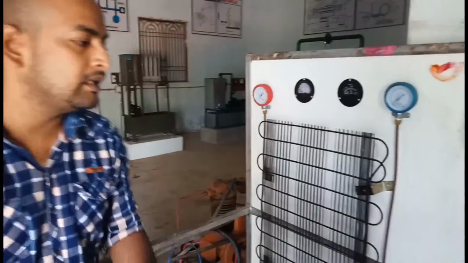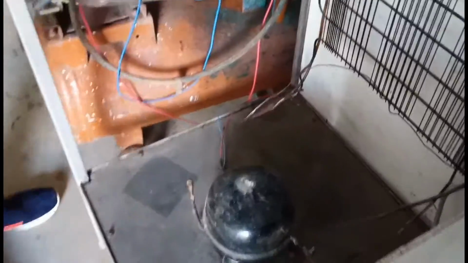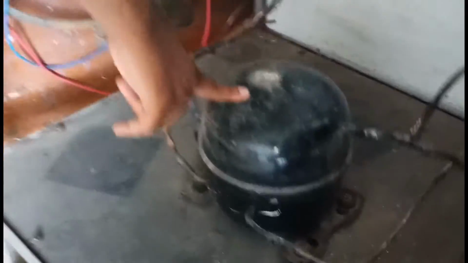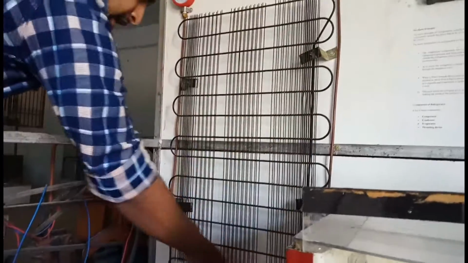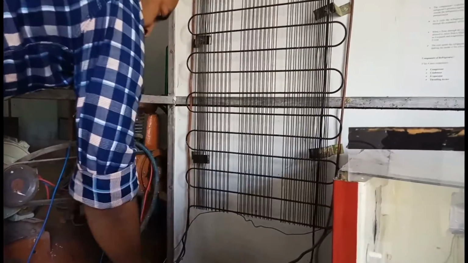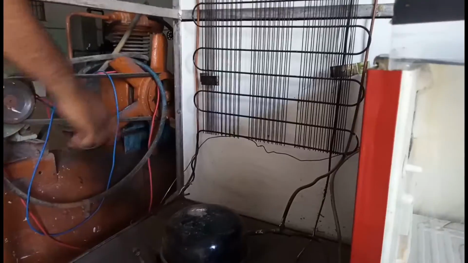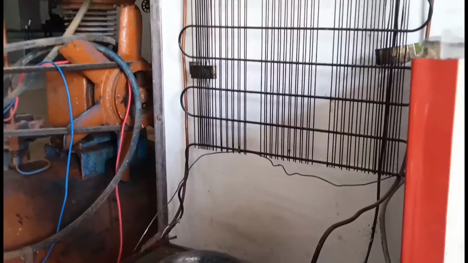We can say there are four things in a refrigerator, where the main things are, at first, the compressor. So you can see here the compressor is there, and here you can see a condenser is there. So the entire section is known as the condenser, and these tubes are known as the capillary tubes. So here this section is the evaporator section.